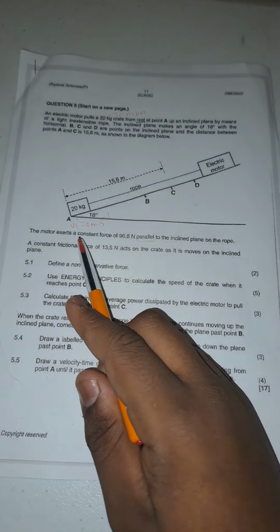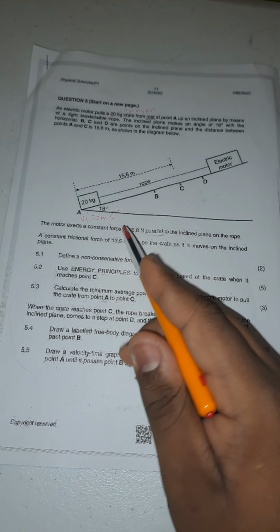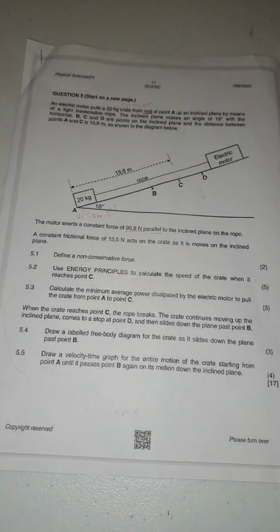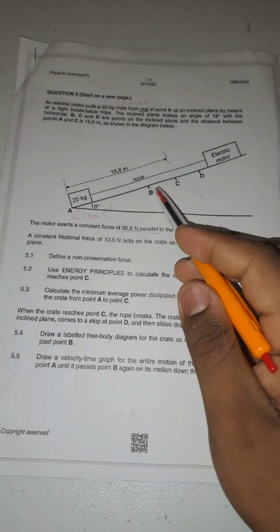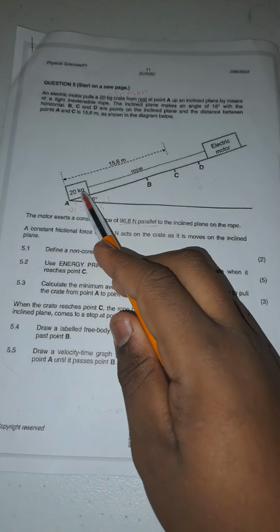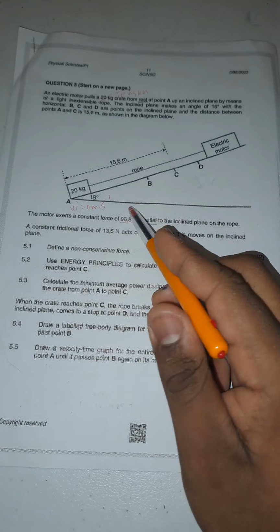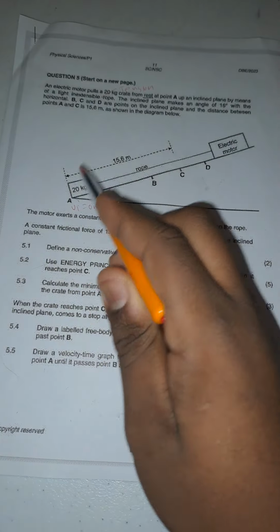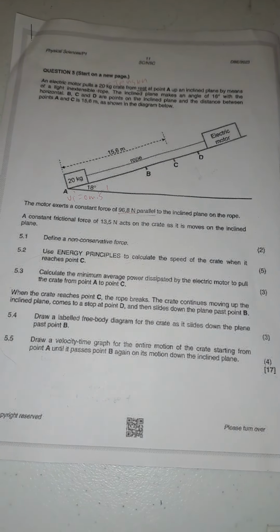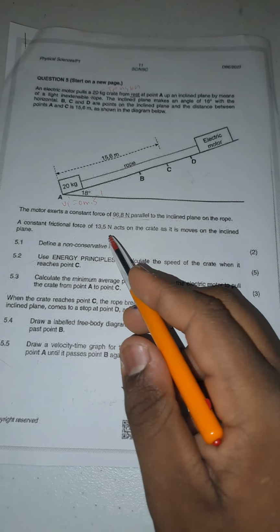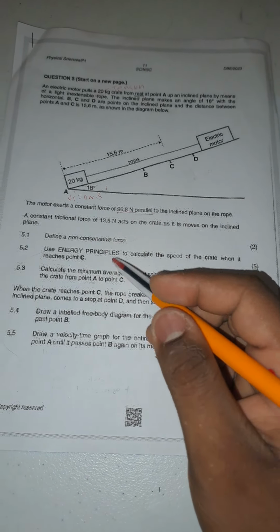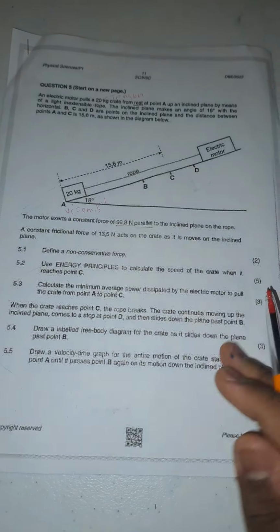So the motor exerts a constant force of 96.8 N parallel to the inclined plane. This motor, a constant force. So it basically means this motor is pulling this 20 kg crate by 96.8, because there is a rope in between. So it exerts a force of 96.8 on this 20 kg block. And then a constant frictional force of 13.5 N acts on the crate as it moves up the incline. So it opposes motion, it's going to go that side.